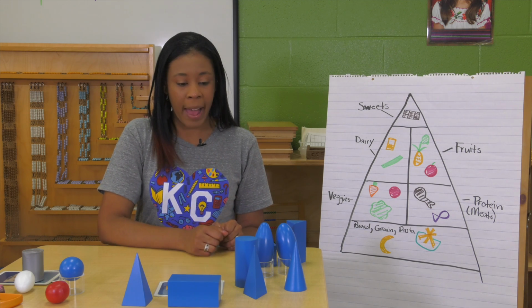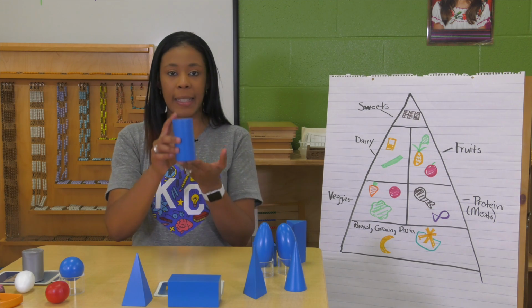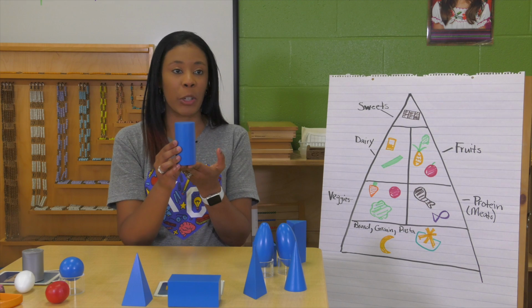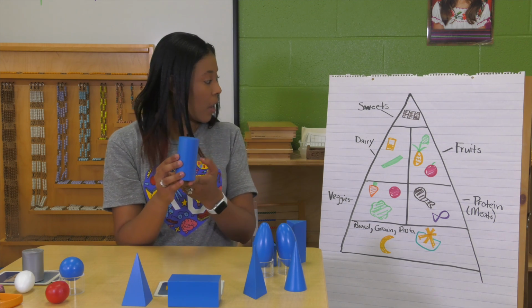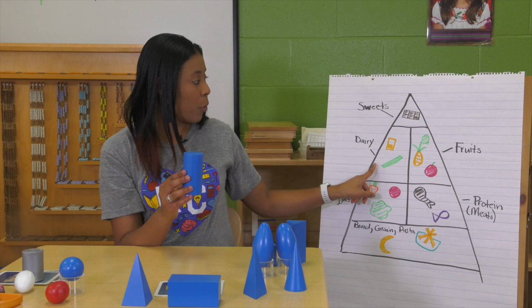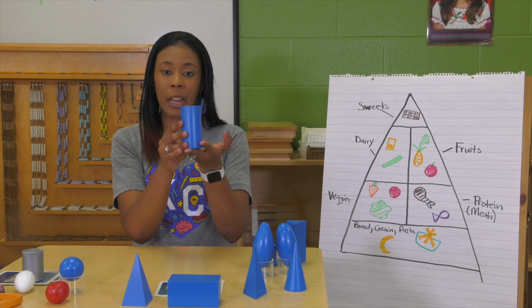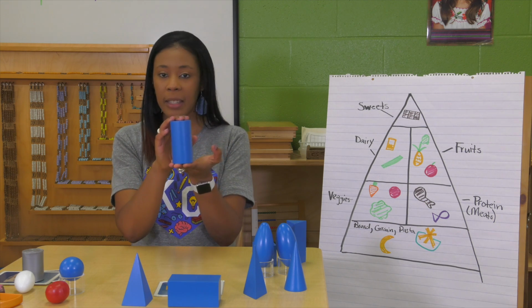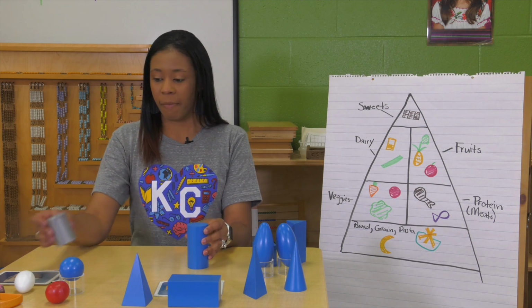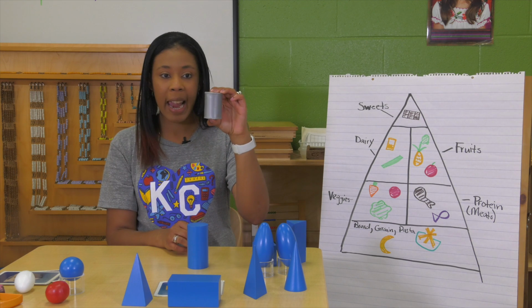I also have a cylinder. If I look at my food pyramid, I drew a cup of milk like a cylinder. I also have this can.